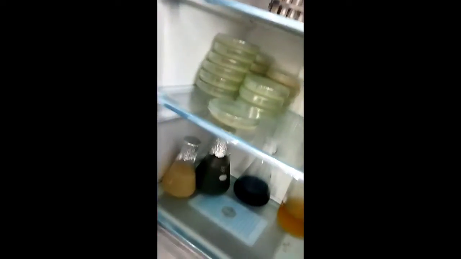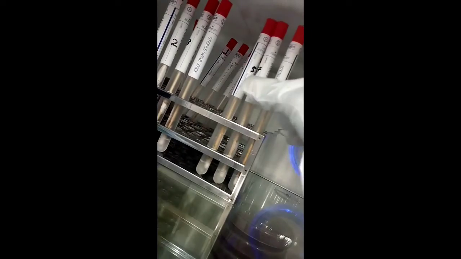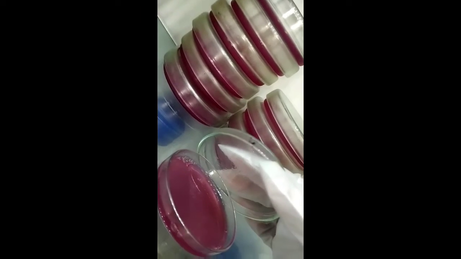What is inside the microbiology freezer? Here, this is the plate count agar for aerobic count. These are the sterile swabs for the sampling of any subject. Violet red bile agar for the enumeration of total coliforms and coliform.